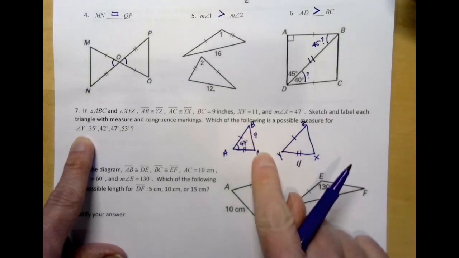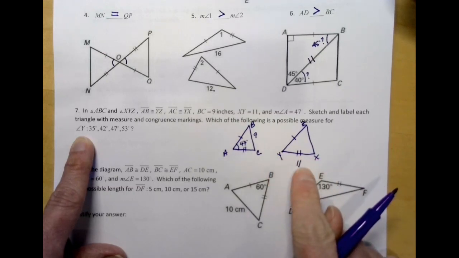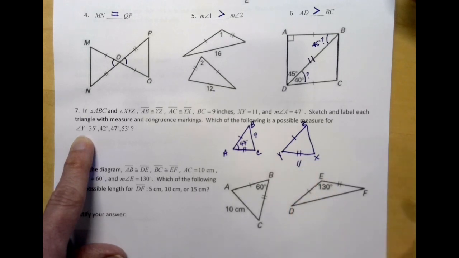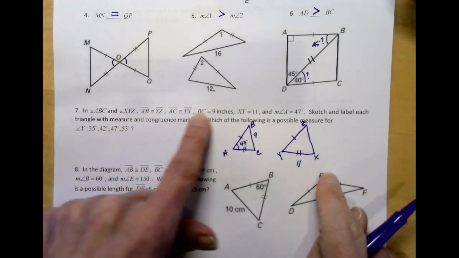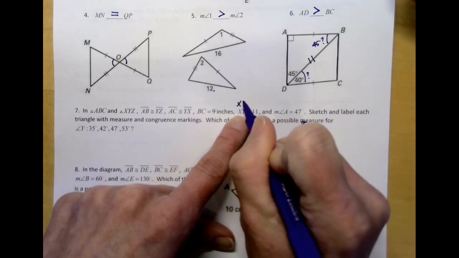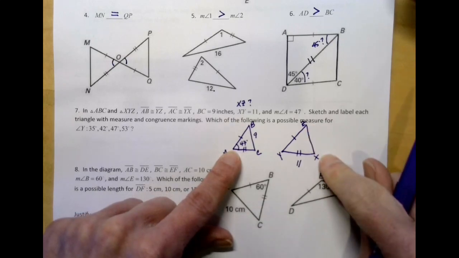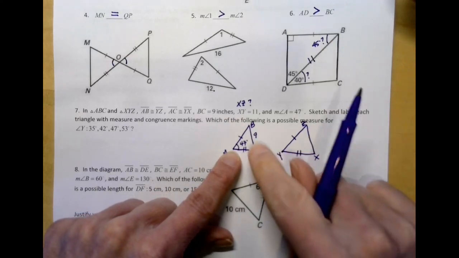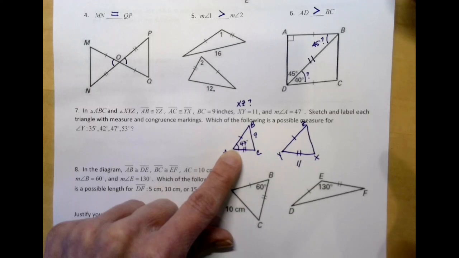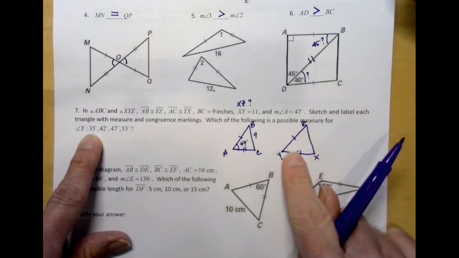So if BC is 9 and XY is 11, I'm wondering, I don't have enough information. I'm wondering if they needed to talk about this being XZ, because without knowing this side, if this is 9 and this is 47, I don't know anything about the angle Y. Do I?